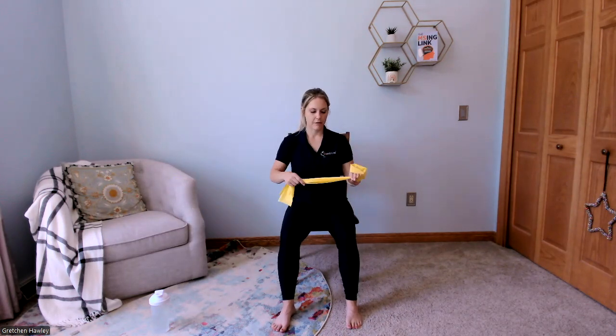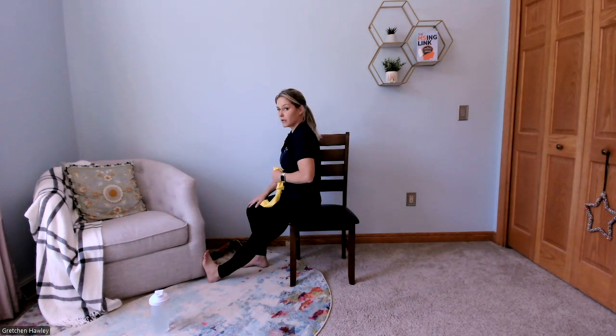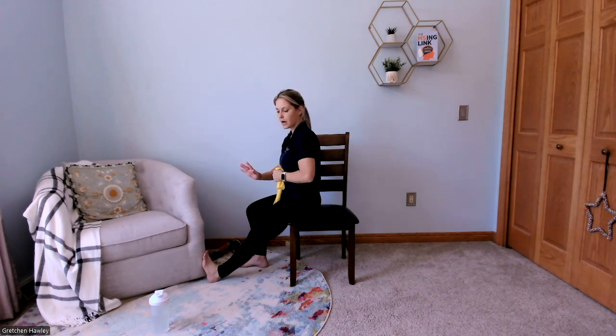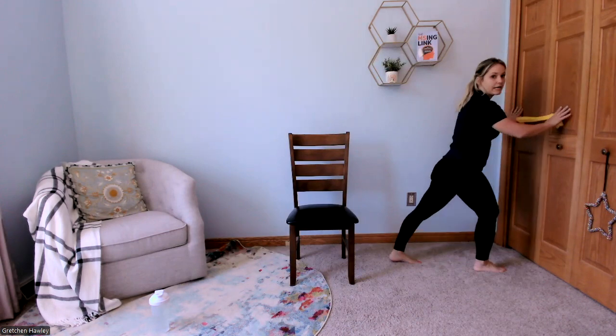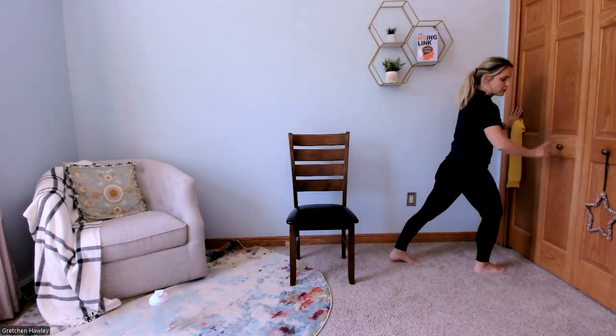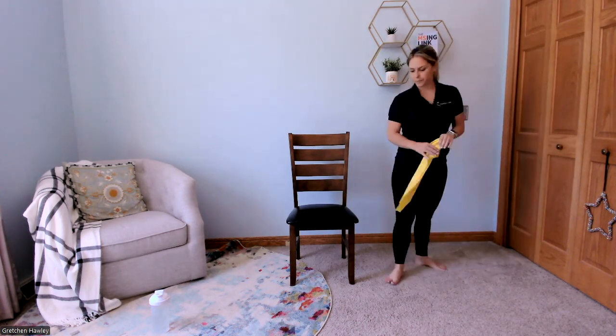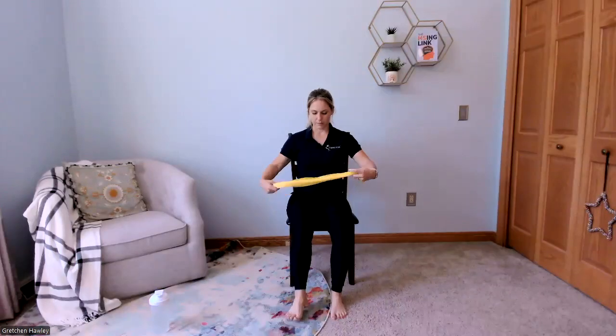If you have a strap nearby, you can use that. If not, the options were to use a piece of furniture that you have nearby to hold your leg up, or if you can stand and do it, to have one leg behind you and your heel down on the ground. And you're going to be stretching that back leg. Okay, I'm going to use my strap again.